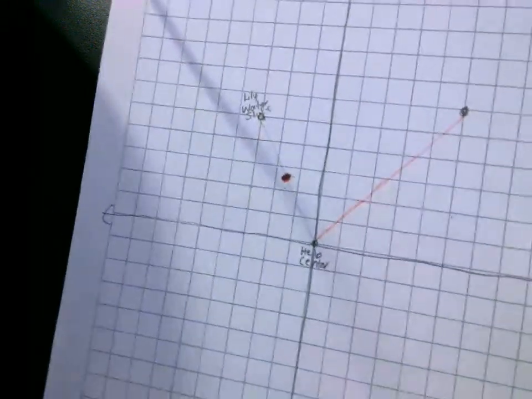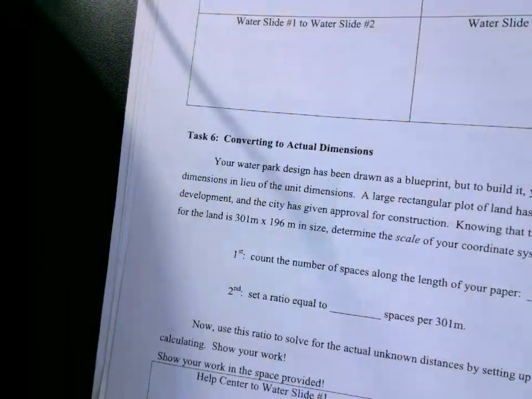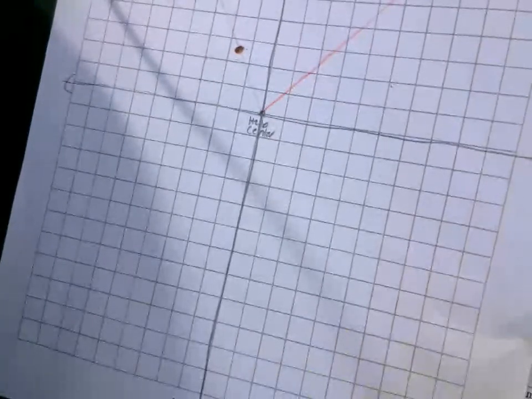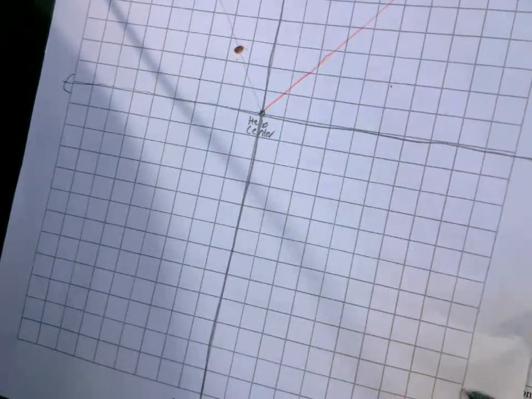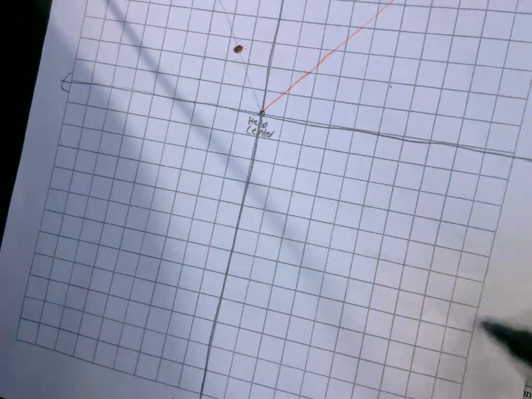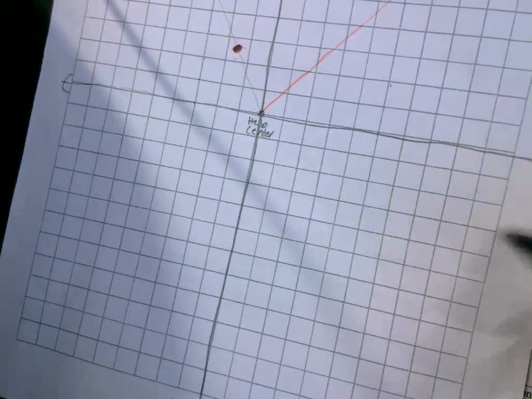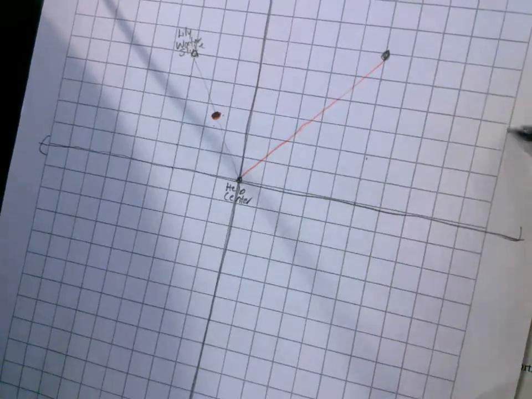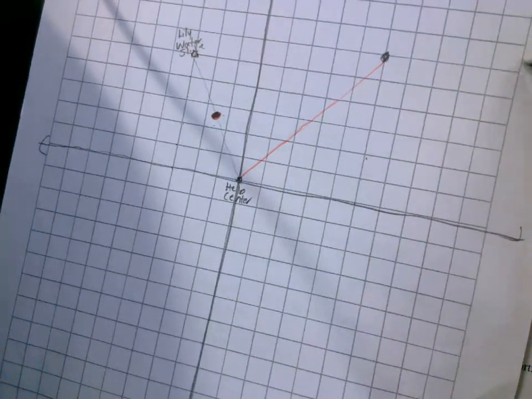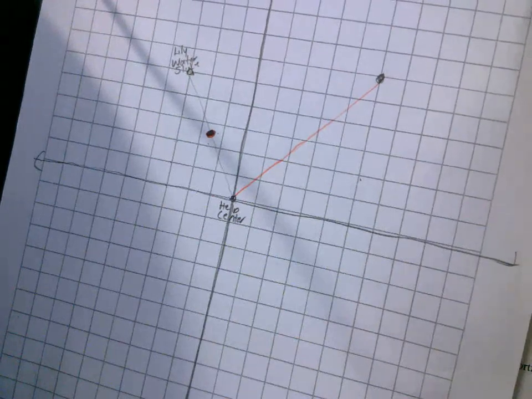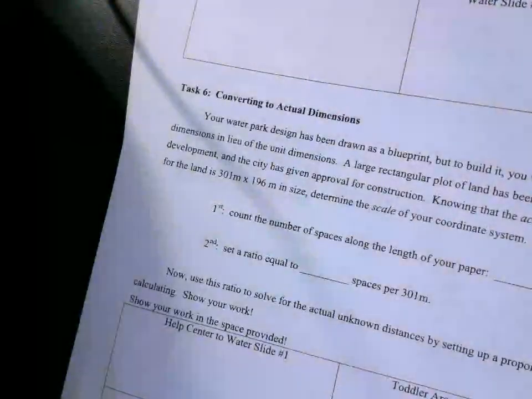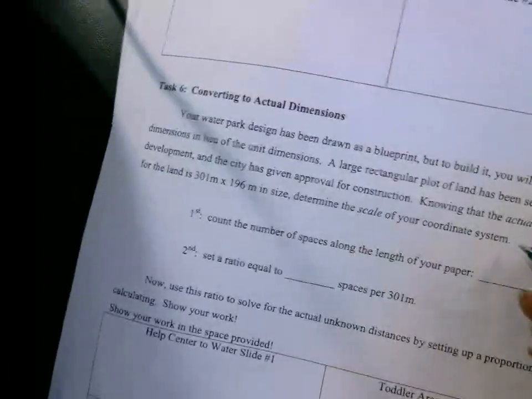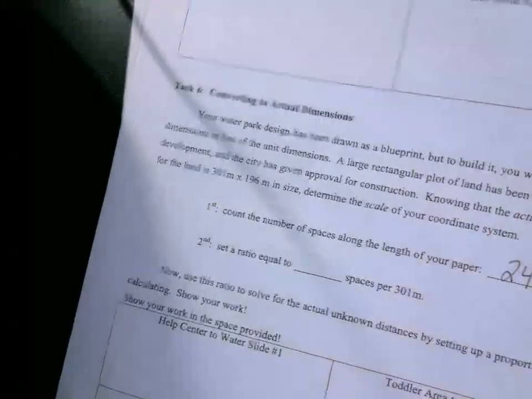Look at this right here. The first thing we do is count the number of spaces along the length of your paper. So we have 1, 2, 3, 4, 5, 6, 7, 8, 9, 10, 11, 12, 13, 14, 15, 16, 17, 18, 19, 20, 21, 22, 23, 24. So for me, it's 24 spaces on my graph paper.